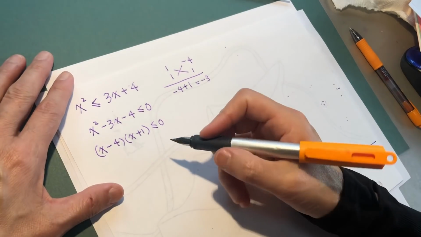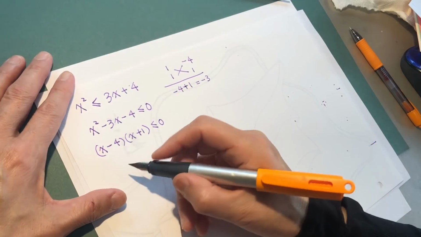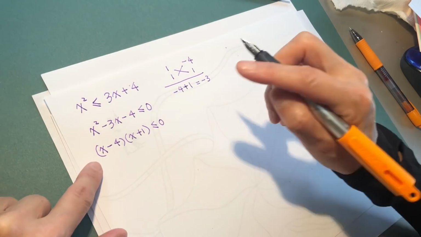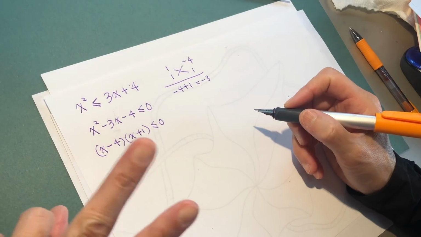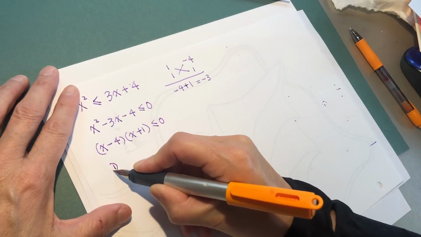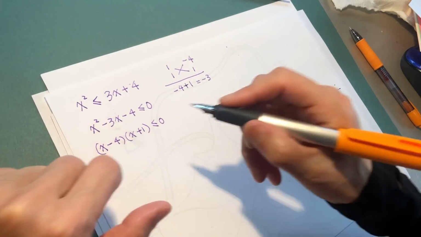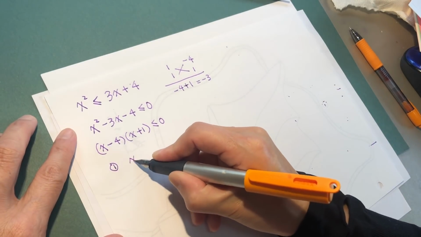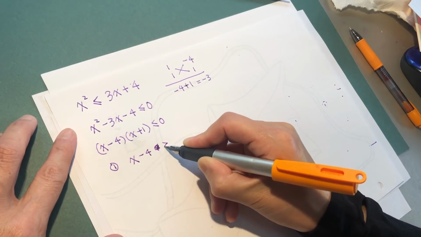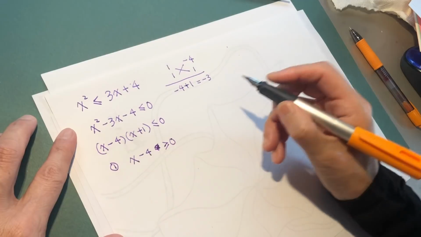So we are right. So if something is smaller than 0, we have two ways. First way is 1 positive, 1 negative. So x minus 4 bigger than or equal to 0.